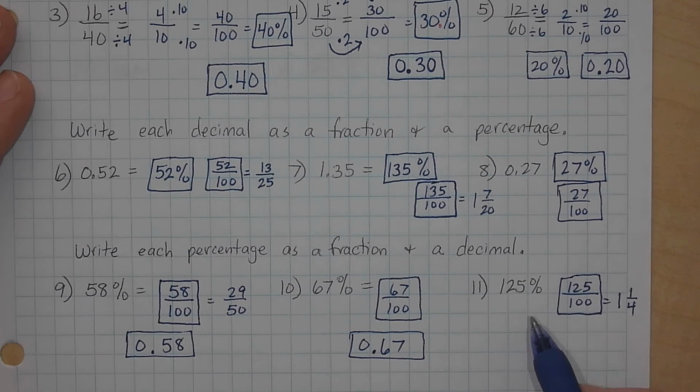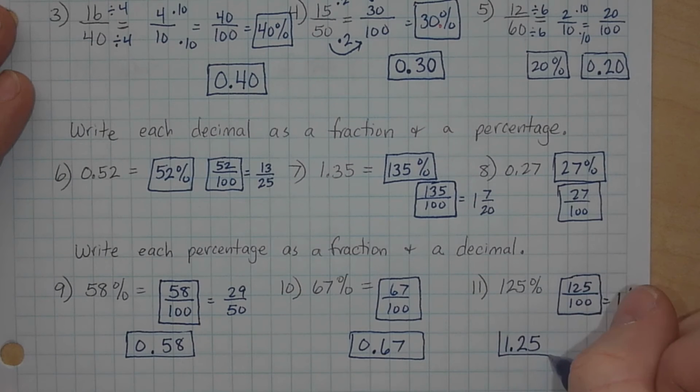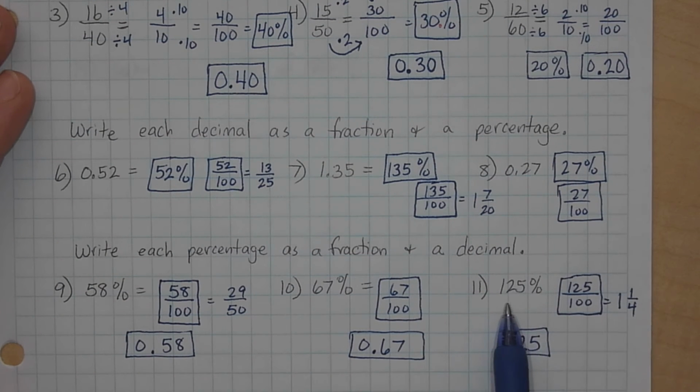Okay? And then you move the decimal to the left 2 times. 1, 2. So it's going to end up between the 1 and the 2. So the decimal is going to end up being 1.25. Remember, 1 represents 100%. So 125% is 100% plus 25%.